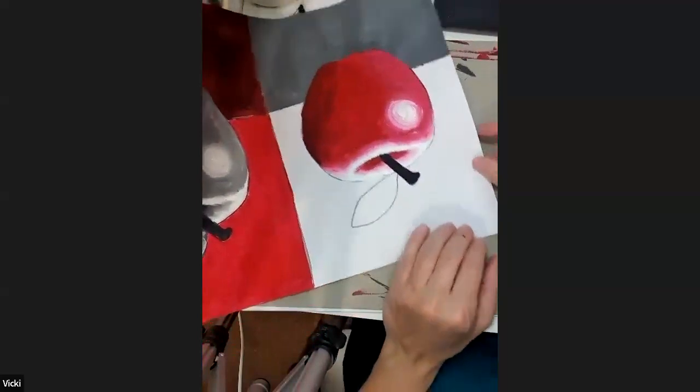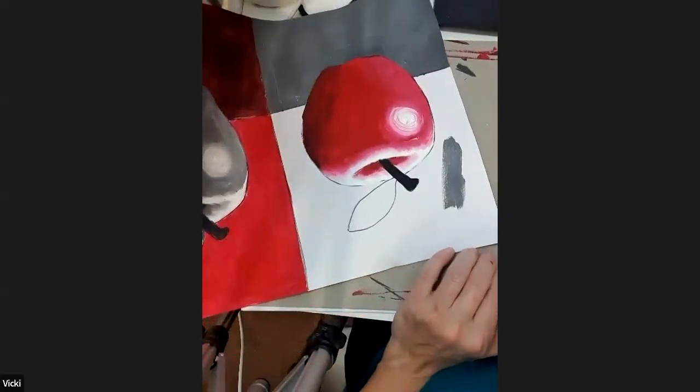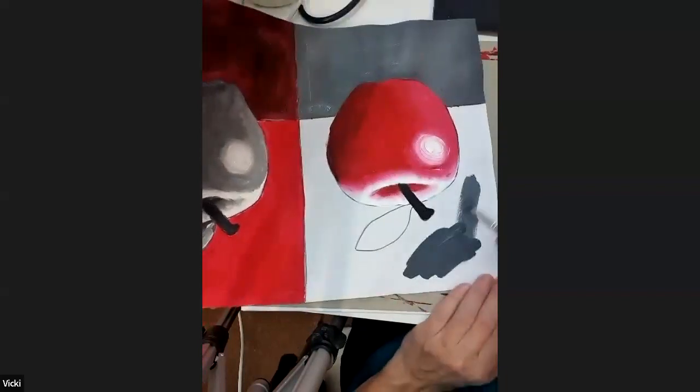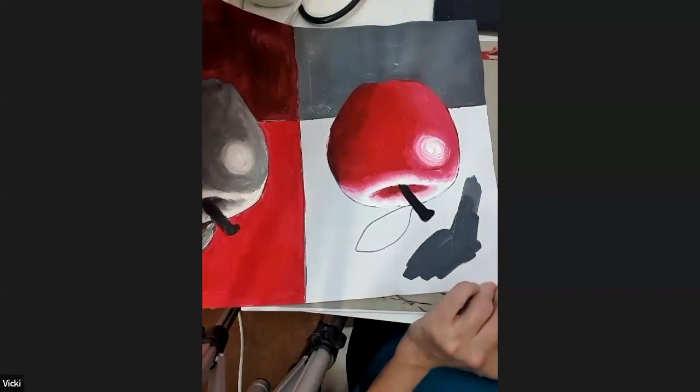But when we come up here, I'm going to turn my page around. You're going to look at it upside down. I have to make a dark grey now. Okay, a really dark grey. Is that dark? Do you think that's dark? Do you think it's dark enough? Is the question.